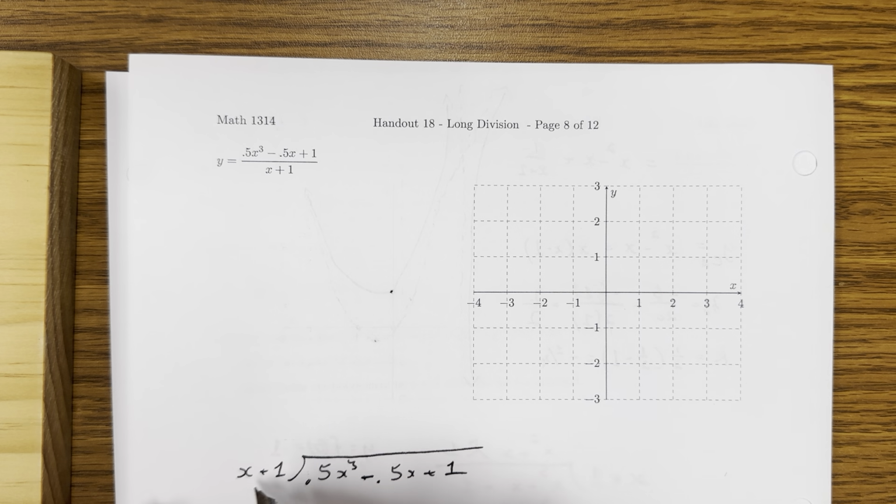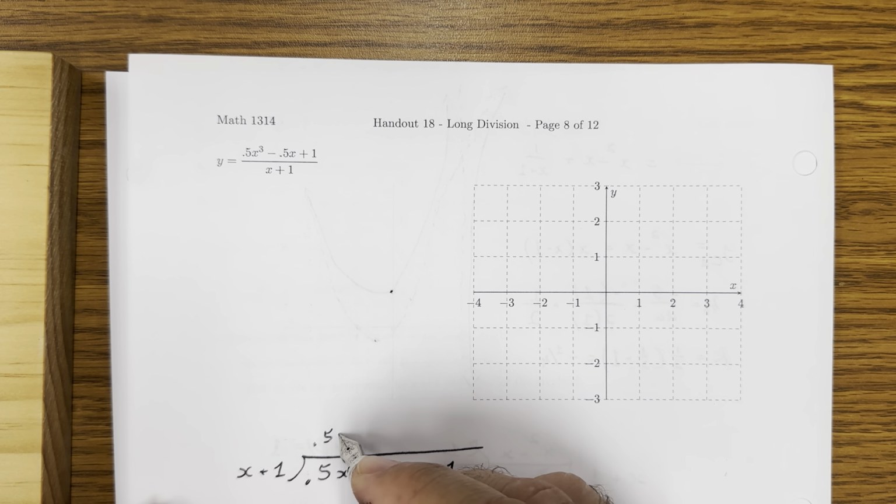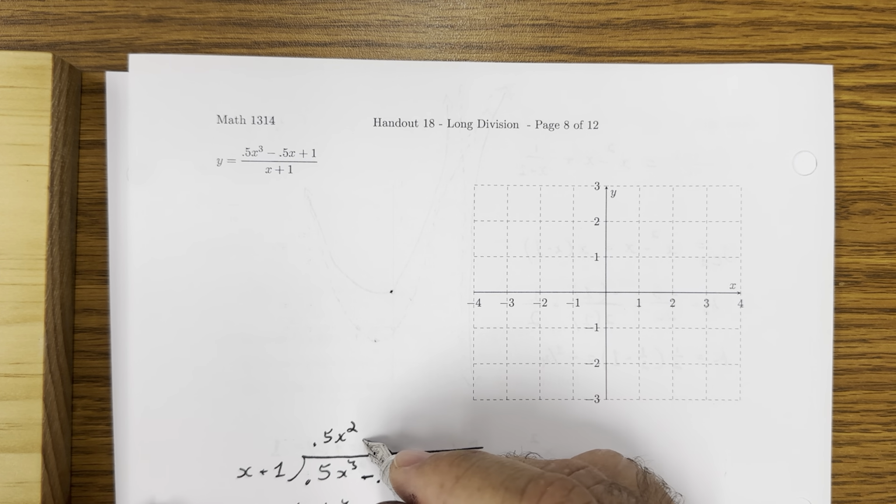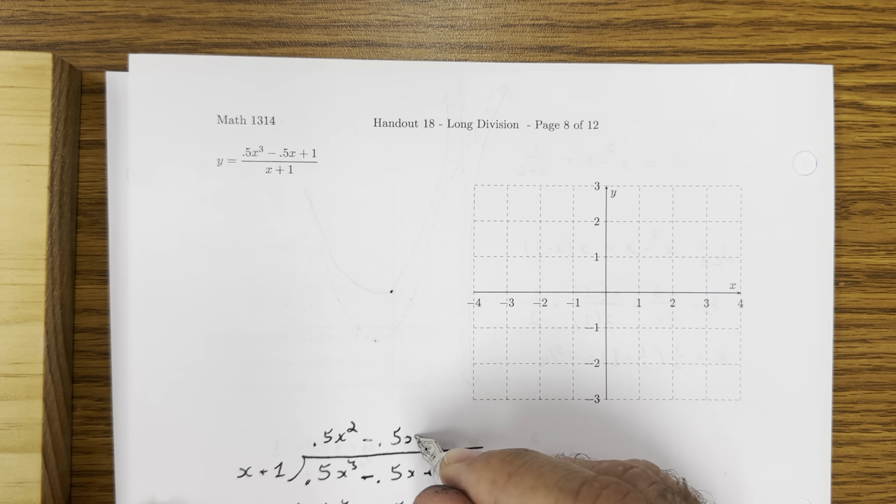All right, so here this is 0.5x squared plus 0.5x squared, so subtracting through. So we got negative 0.5x squared minus 0.5x. And so keep going with it.